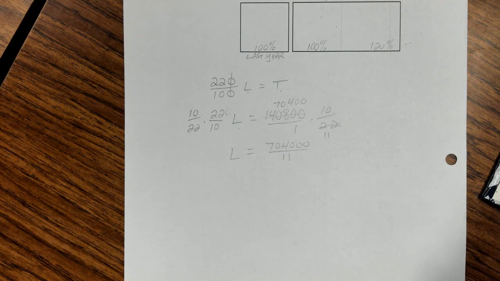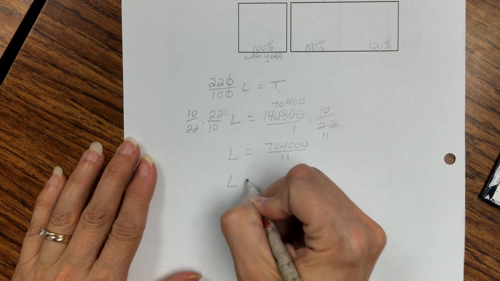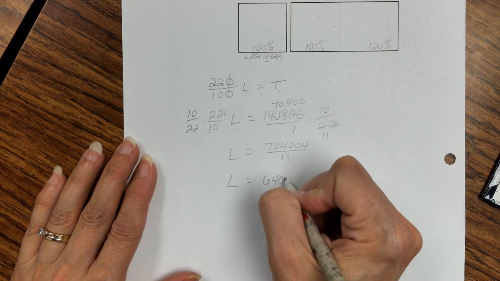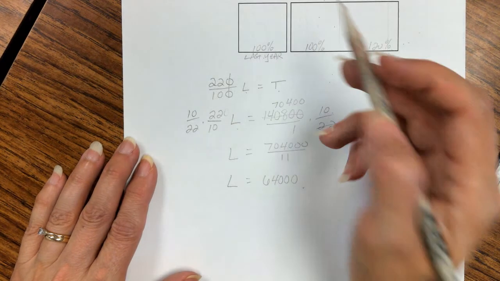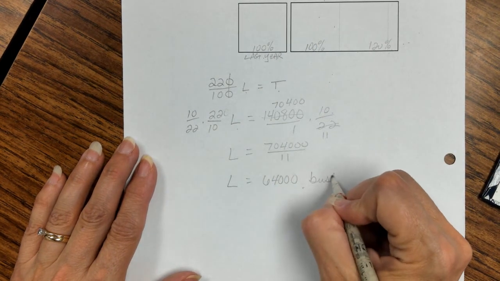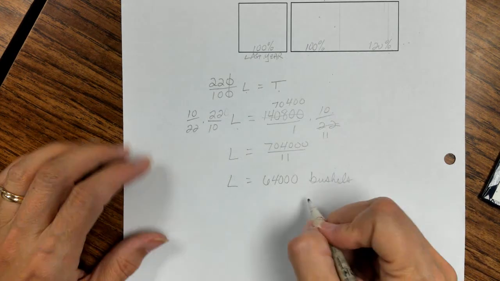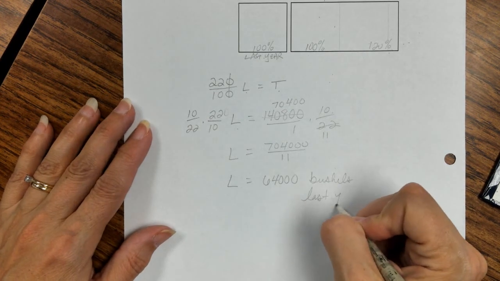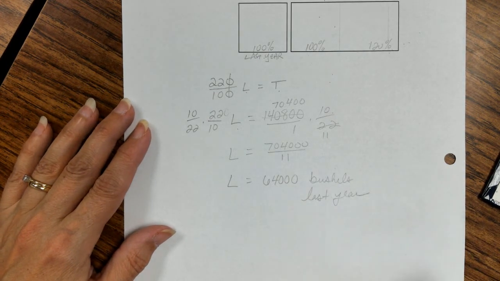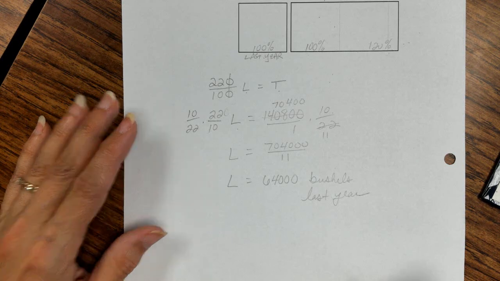And I went and grabbed a calculator quick. We have 64,000 last year. 64,000 bushels last year. Okay, that is all we have for lesson 9.